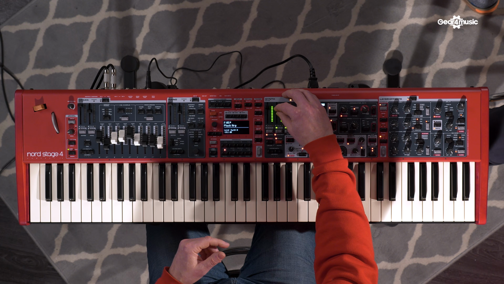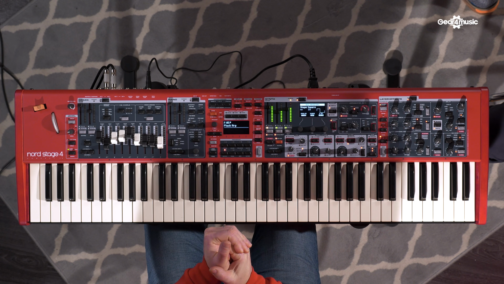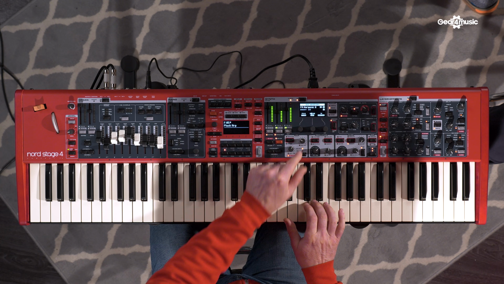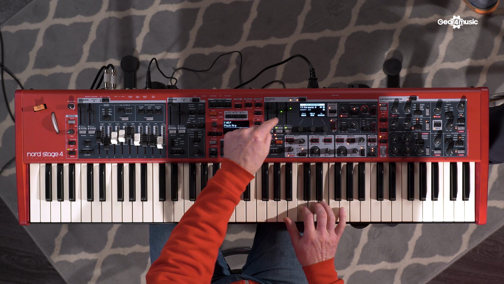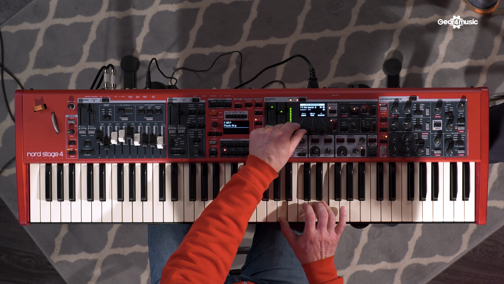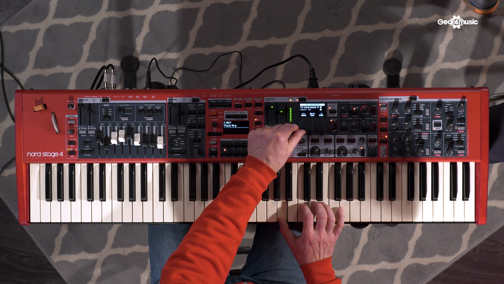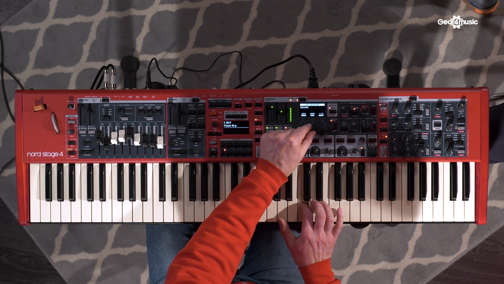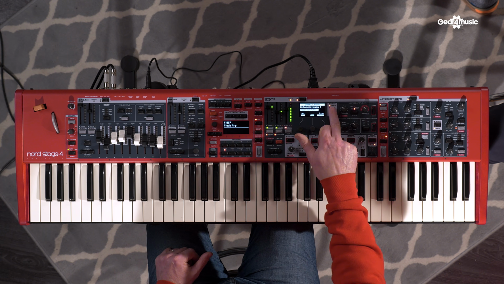So you've got your layers here, which you can blend. You've got all the different types of synthesis that you can go through. This is also where you bring in your samples.